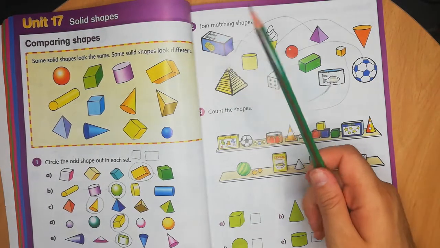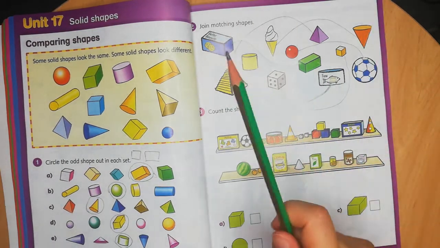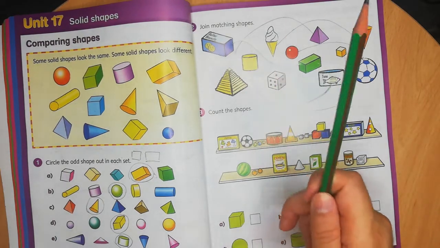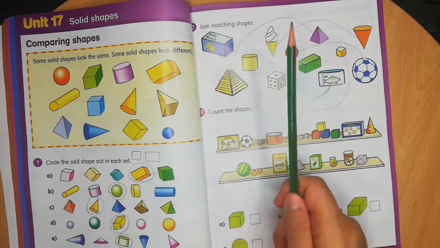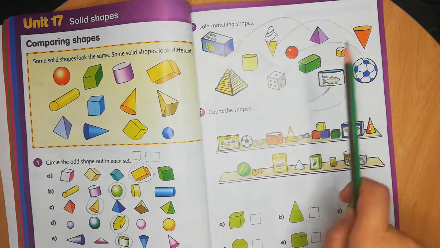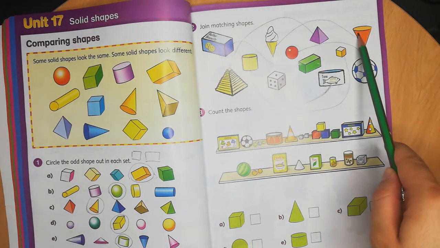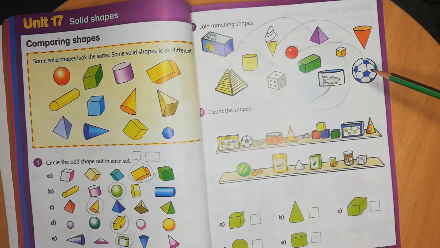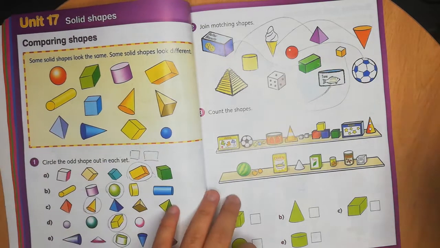Okay, so we have a rectangular box, pyramid, cylinder, cone, cube, sphere, rectangular box, pyramid, cylinder, cube, cone, and a ball, which is matched to a sphere, the same shape.